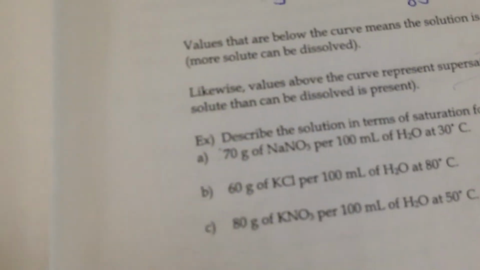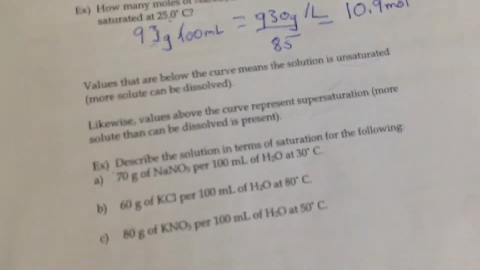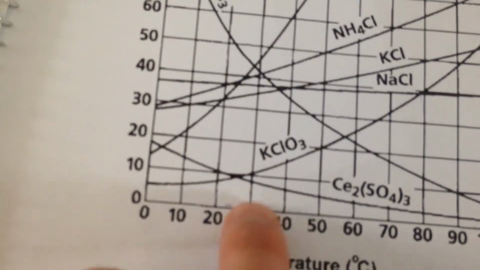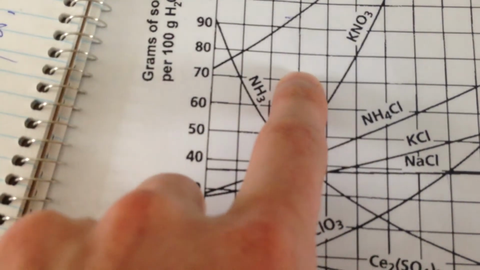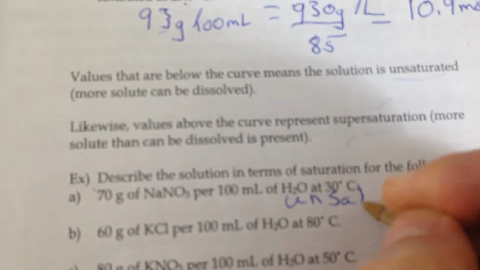So if we look here, we're just going to look at a couple of examples. So 70 grams of NaNO3. So here's NaNO3, and we want to look at the temperature of 30 degrees. So 30 degrees is here. I go up to 70 grams, and I see that it's below the line for NaNO3. So that's going to be unsaturated. I'm just going to write unsat because it's really confusing to write this with a camera.